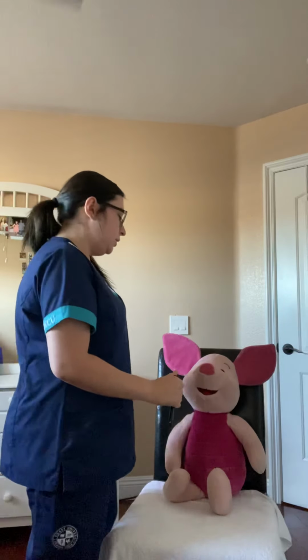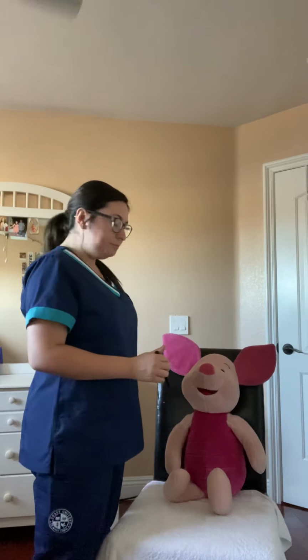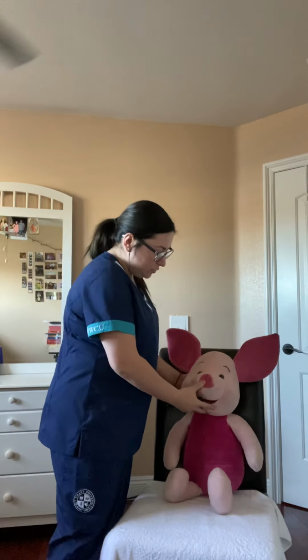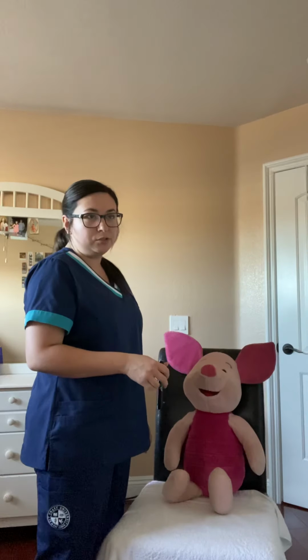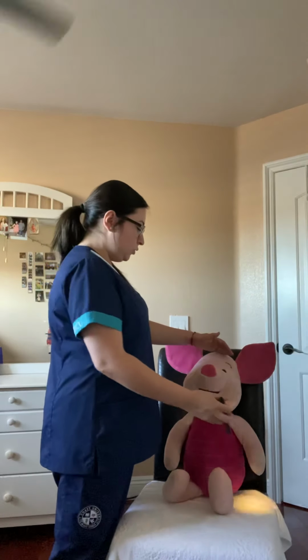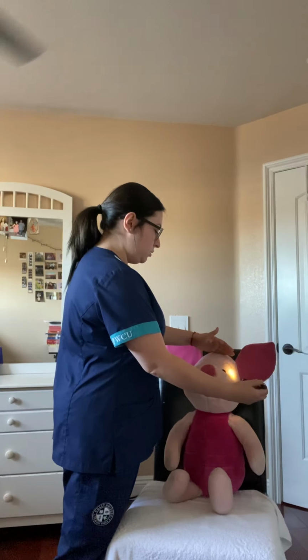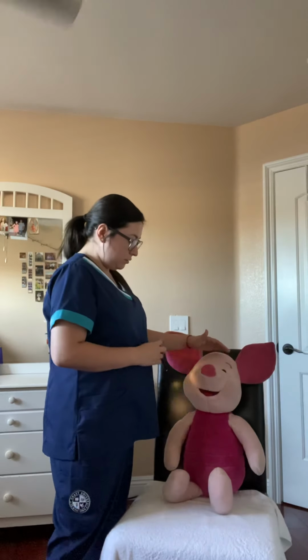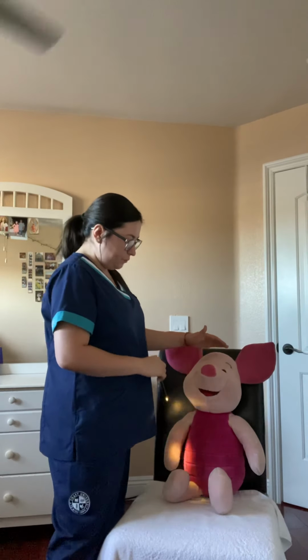Good. So now since I have the pen light, I'm going to be doing some eye tests. The first test is going to assess her constriction, both direct constriction and consensual. So the first one I'm going to be checking direct constriction, good, consensual. Okay, so again on this side, direct constriction and consensual, good.